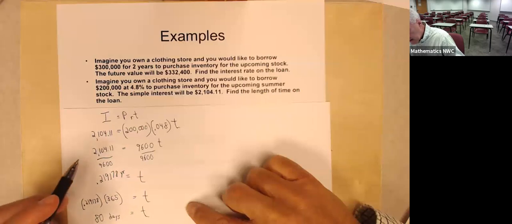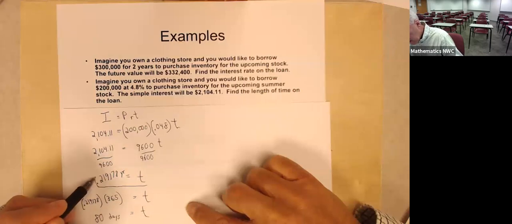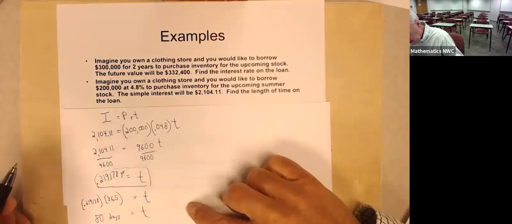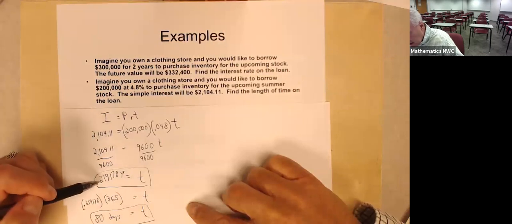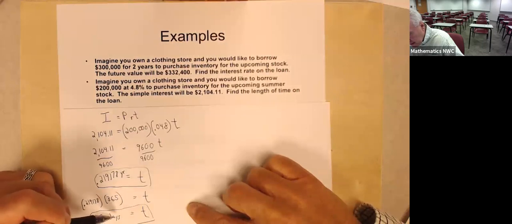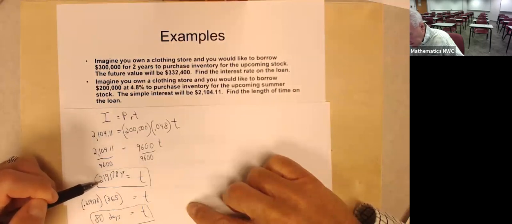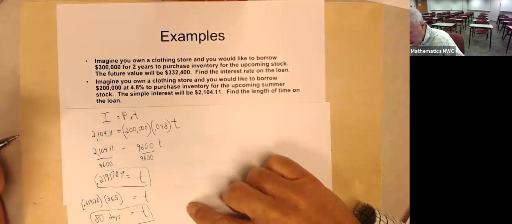Now I could have technically listed this answer as long as I labeled it in years, or I could have listed this answer as long as I label it in days. Usually when there's a portion of a year, they transfer it into days. If it's over 1, then they oftentimes will leave it in years.